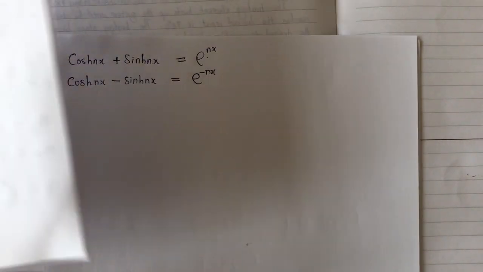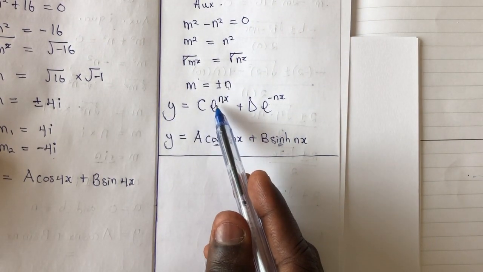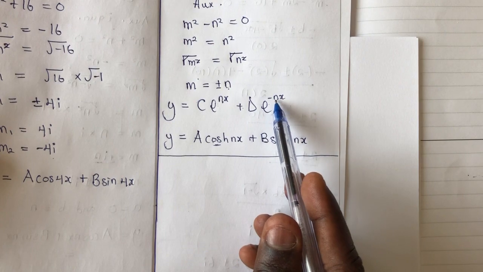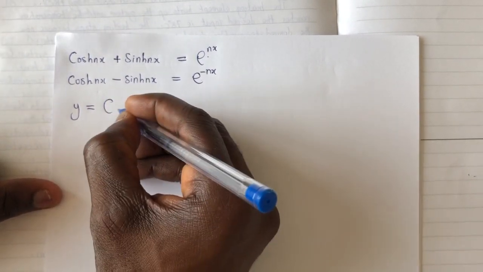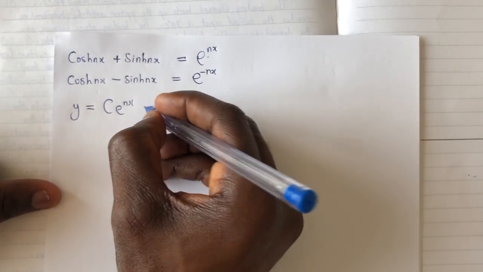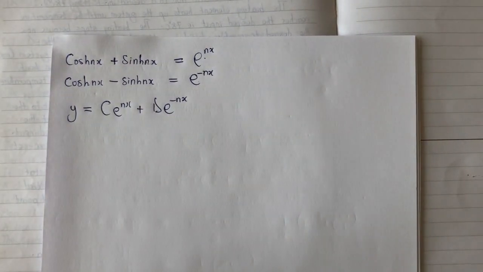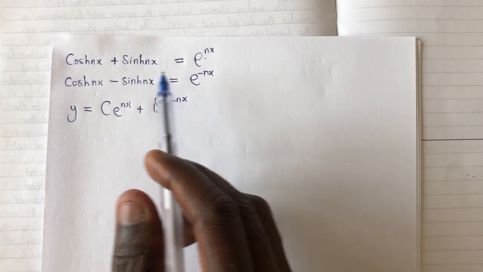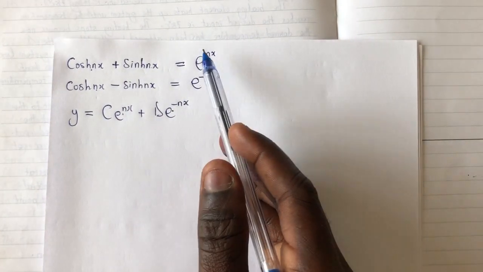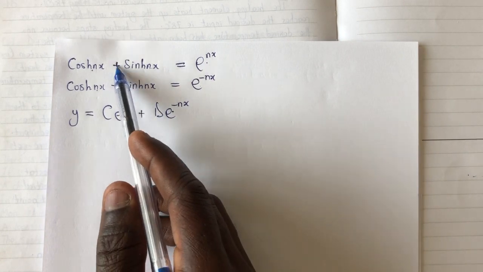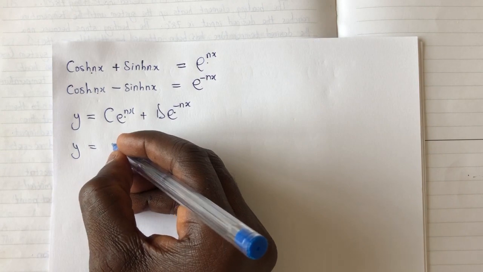Now, in the general solution for this one, we said that y is equal to c e^nx plus d e^-nx. So let's put it down. We have y equals c e^nx plus d e^-nx. Now we can substitute, because we know this to be this and we know this one to be this. So now let's substitute. I'm substituting this and this into the formula, and I'm getting y equals c outside.